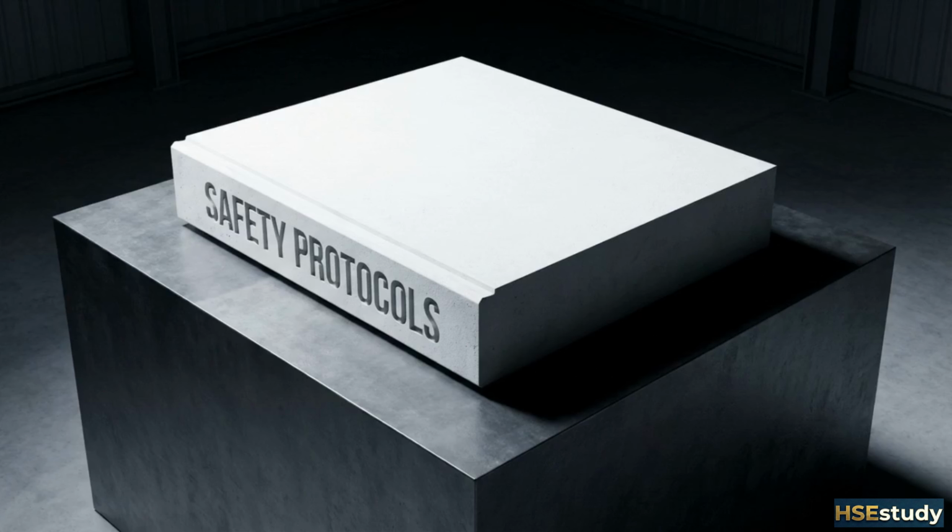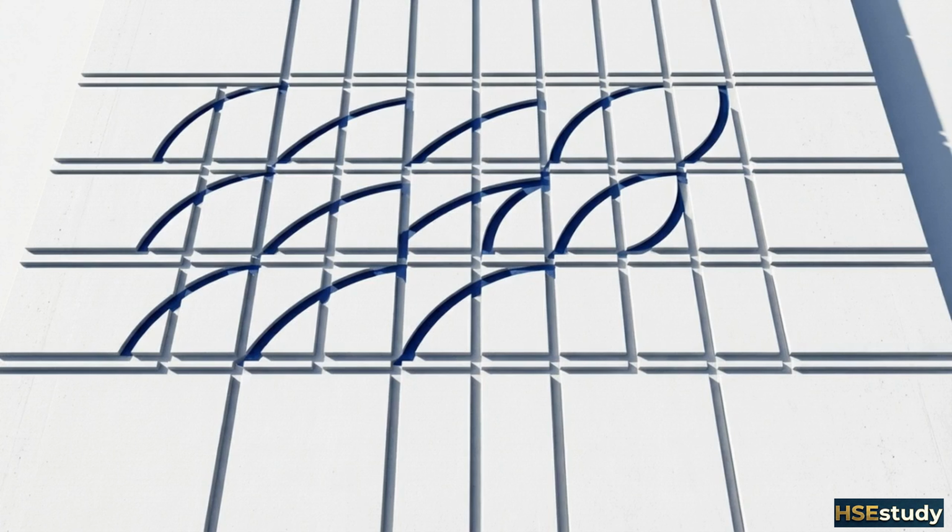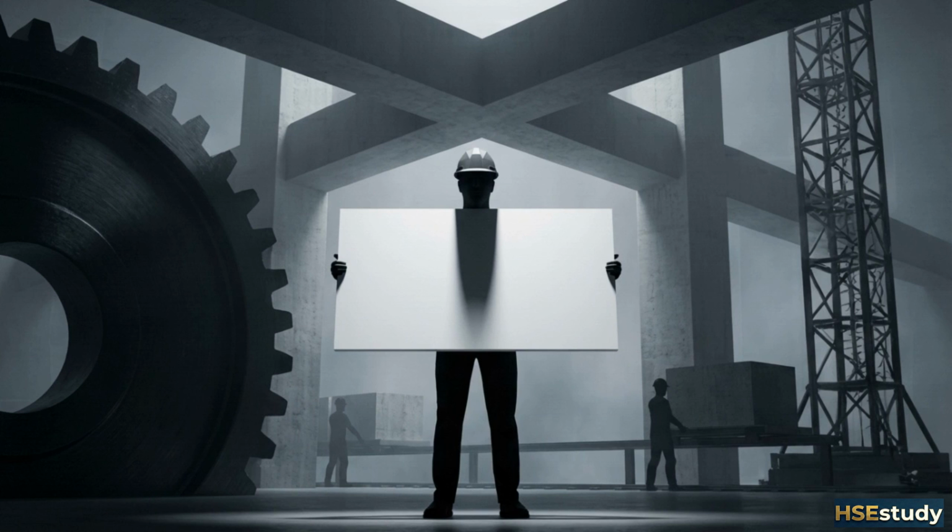This requires rigorous, pristine documentation for all training and hazard abatement. To a federal inspector, undocumented safety actions are invisible.